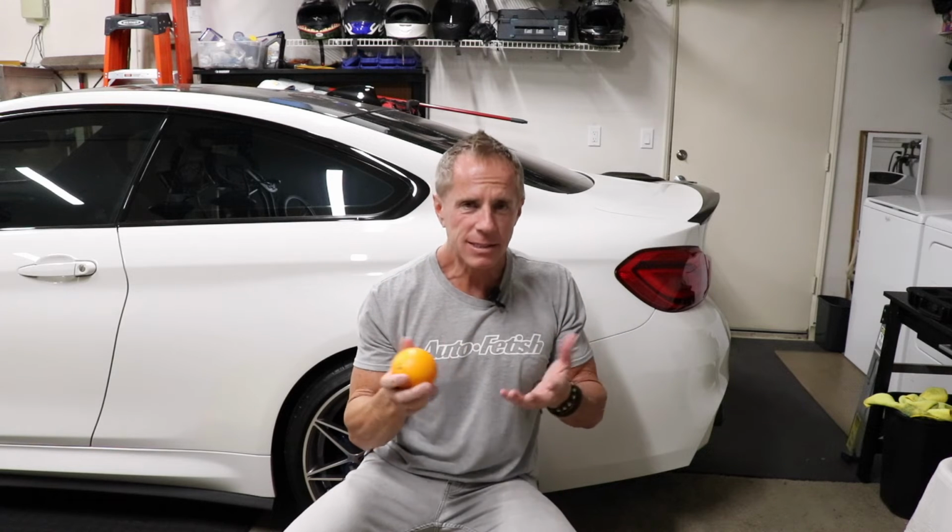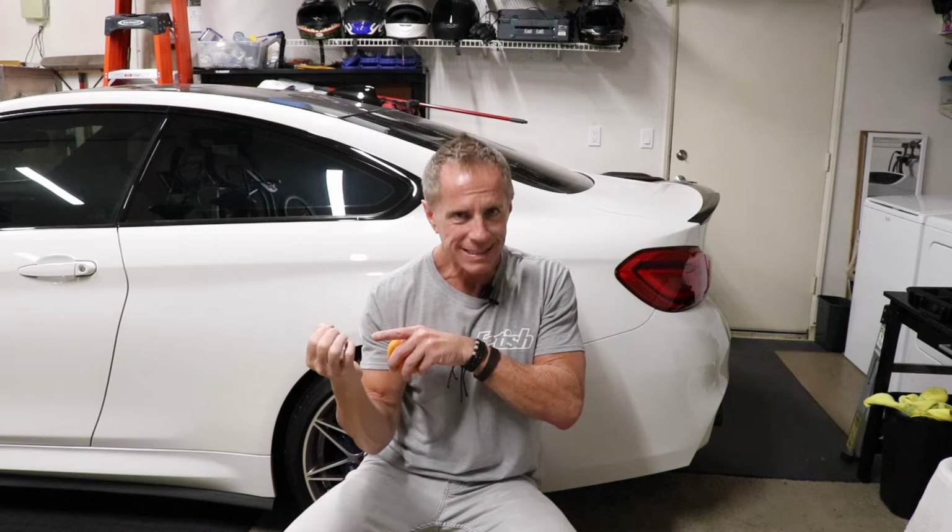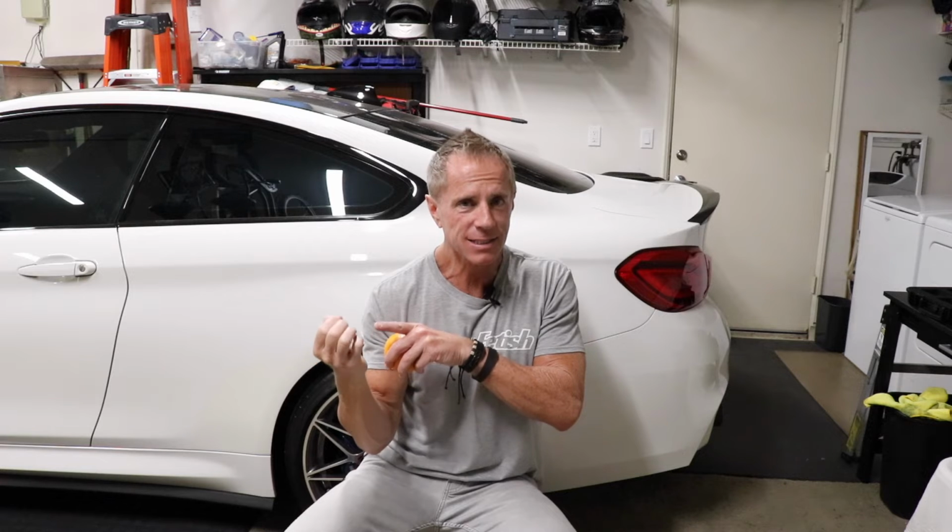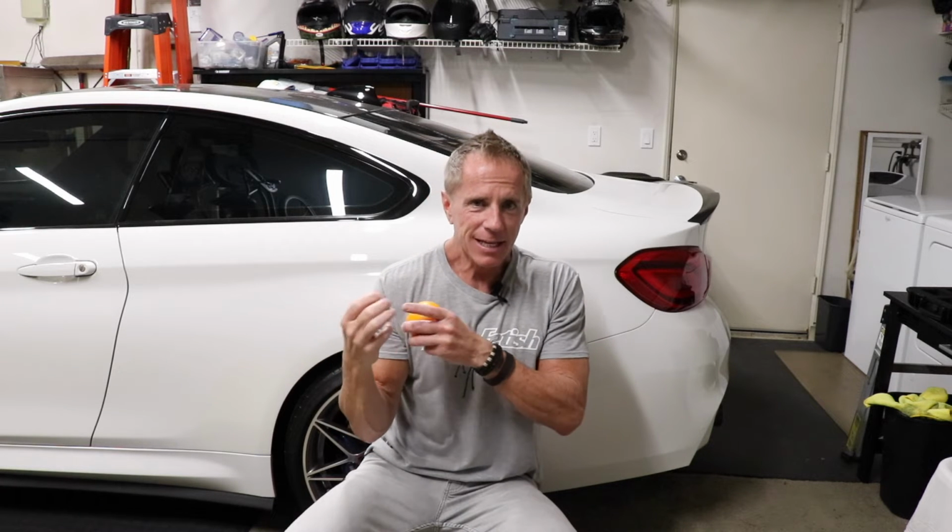I'm going to show you on my car, which would be considered a rather expensive car. You might think, logically, that if we accept orange peel is unwanted as part of the equation of glossy, shiny paint, the more expensive the car is, the less orange peel you're going to get. Unfortunately, that logic does not hold true. It is case by case. Some car manufacturers are better at it than others.